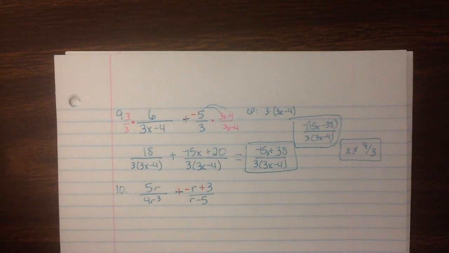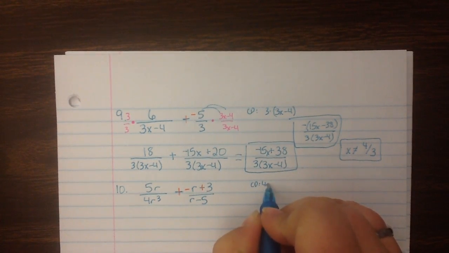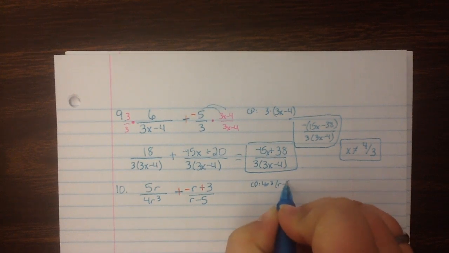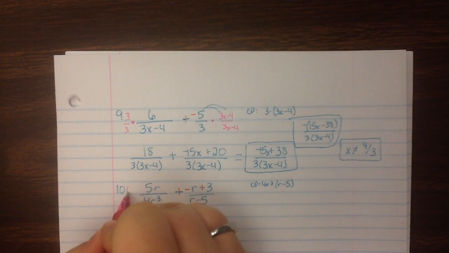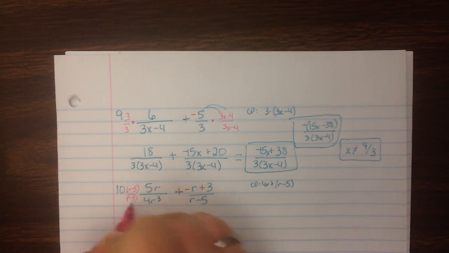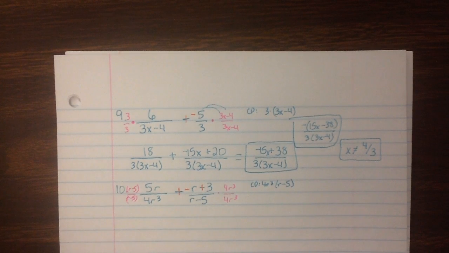Now looking for my common denominator, I have 4r to the third and I have r minus 5. So my first fraction is going to get multiplied by r minus 5, numerator and denominator. And my second fraction is going to get multiplied by 4r to the third, numerator and denominator. Okay.